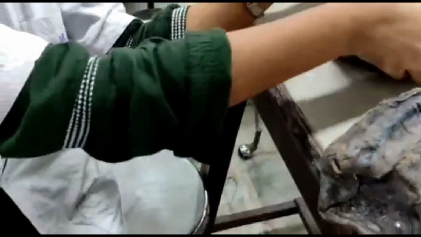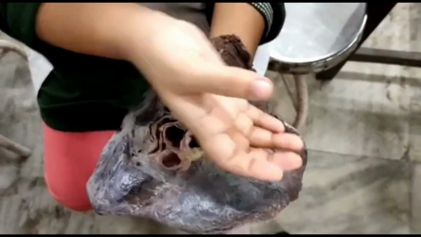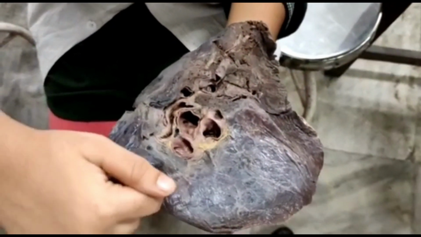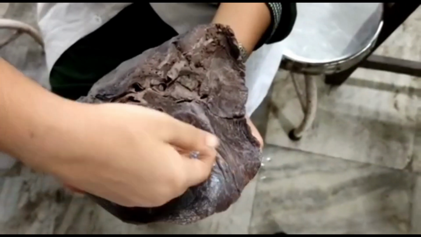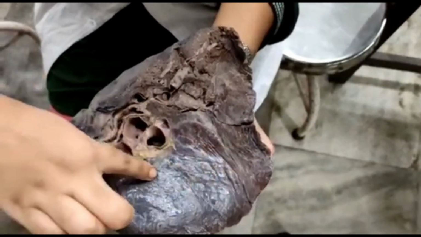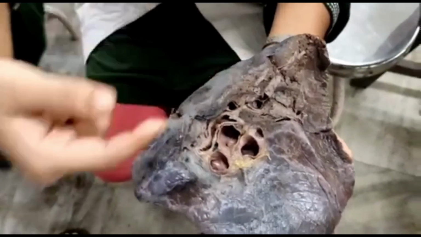Left. Right. Cardiac impression for right atrium, two brachiocephalic veins, right and left brachiocephalic vein, superior vena cava, right atrium, inferior vena cava, arch of azygous vein, then esophageal impression, tracheal impression.